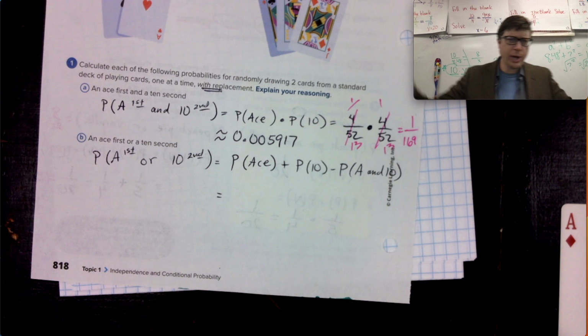Okay, what about an ace first, boom, or a 10 second? What's the probability of that happening? Notice the word and versus the word or. The formula for or, go back to lesson 3, is that you take the probability of the first event. So there's 4 out of 52 cards that are aces.